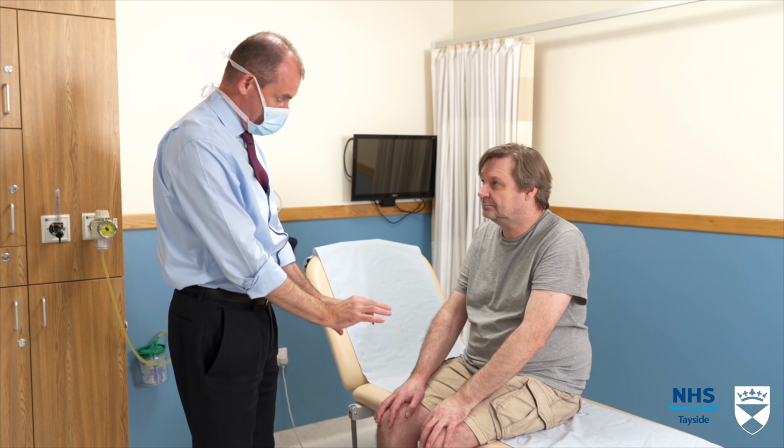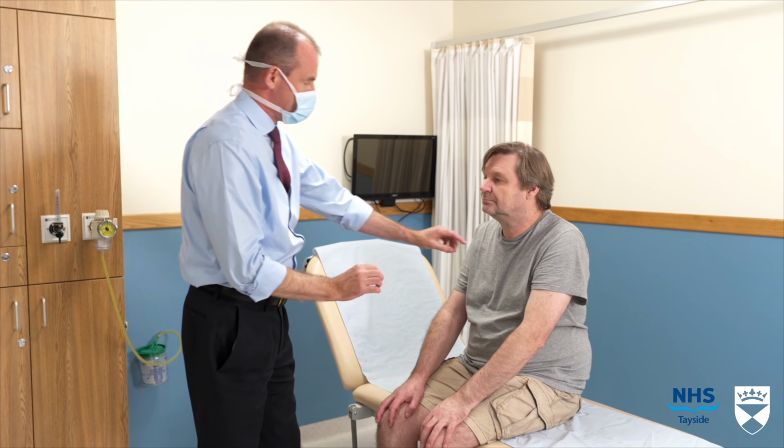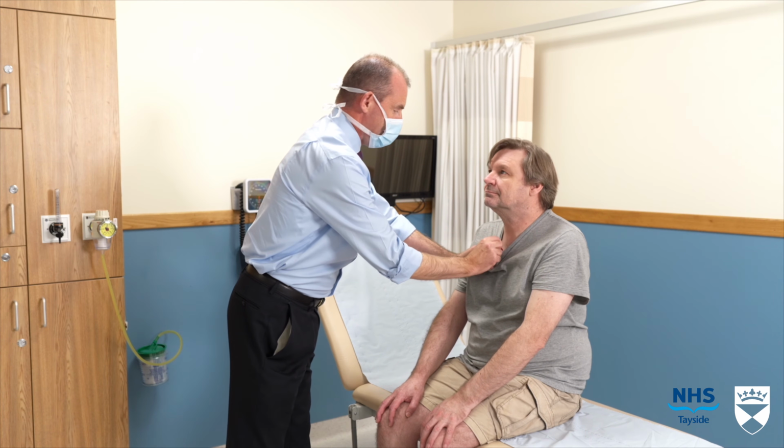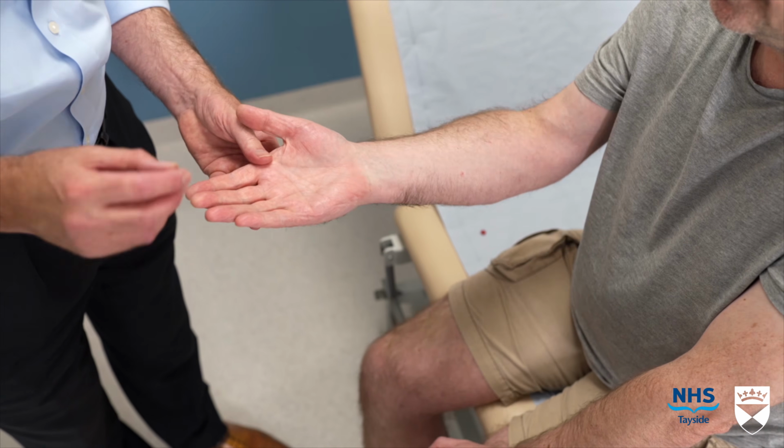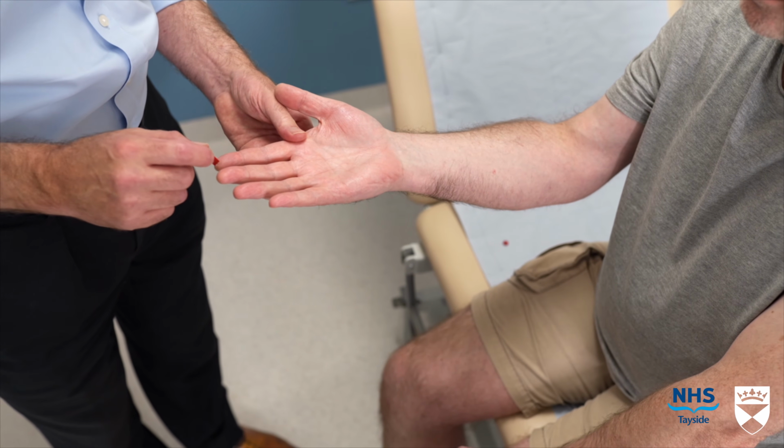Pain is tested using neurotips with the patient's eyes open. Do you feel that? Sharp like a pin? Turn your hand over. Tell me when it gets sharp.